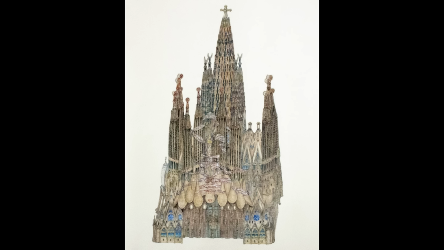For example, this drawing I did of La Sagrada Familia won't be included because I used some of my imagination to imply what it looks like because the building is not fully built. So with that in mind, let's begin.